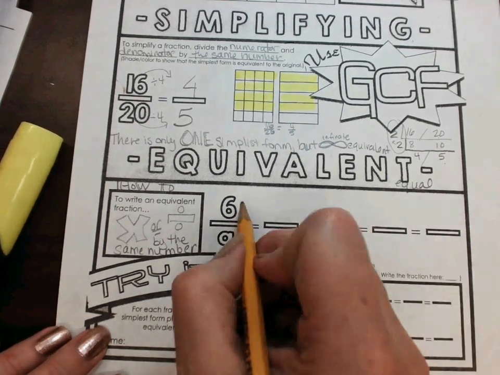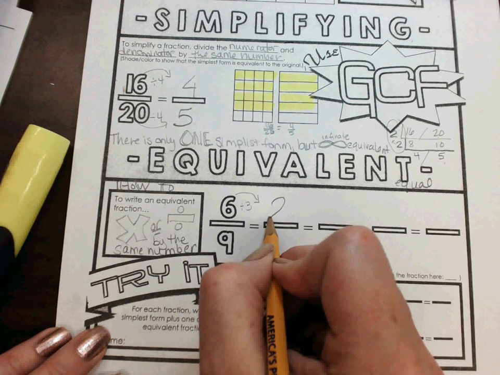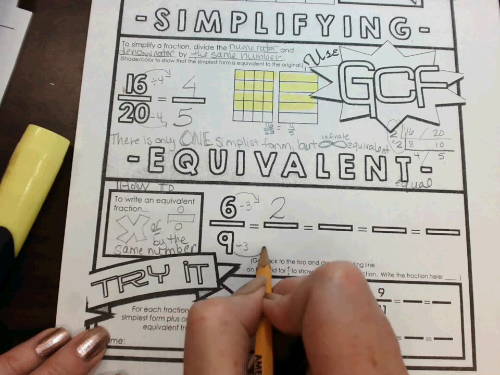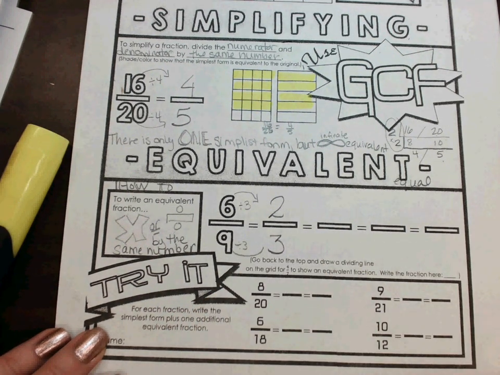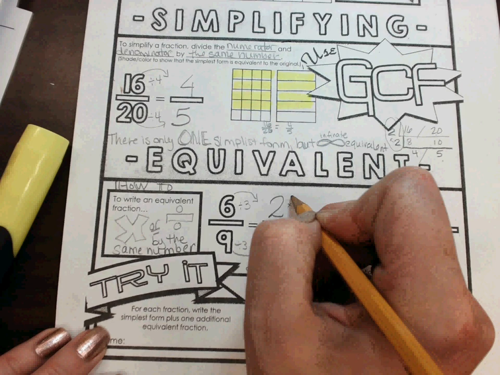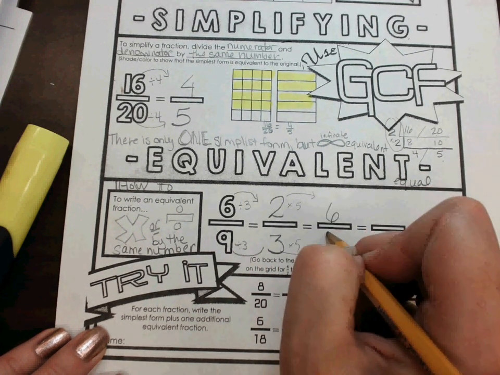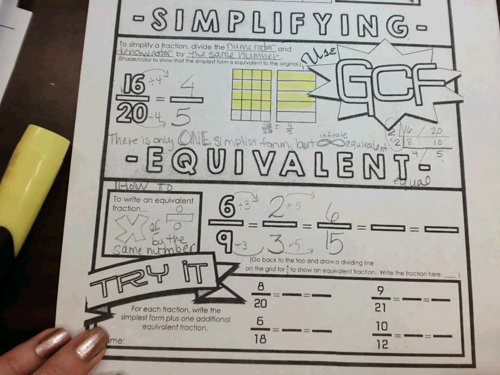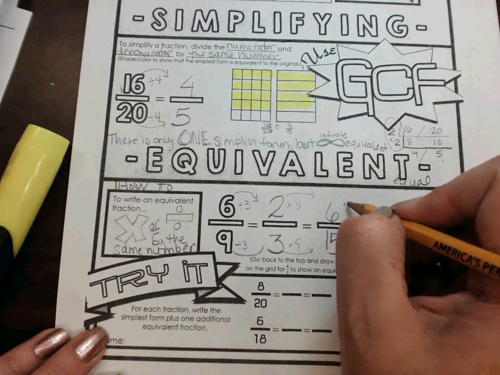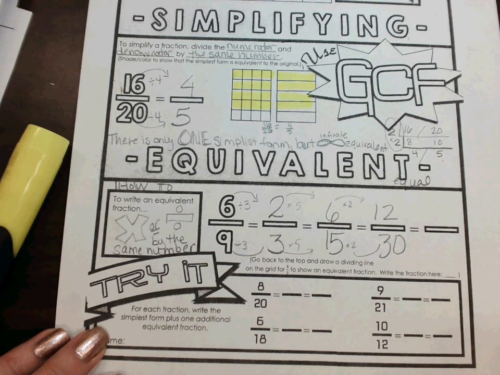So if we have 6/9, I can start by simplifying it down to 2/3. But I want to have all of these equivalent. So now, after I've simplified it, I can multiply. Maybe I'll multiply it by 5. And I'll end up with 6/15. And then maybe I'll multiply it by 2 and get 12/30.